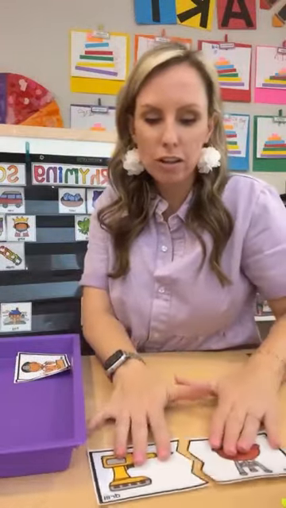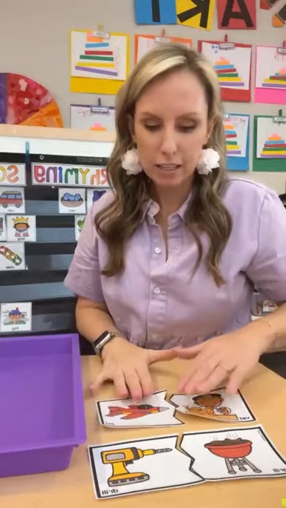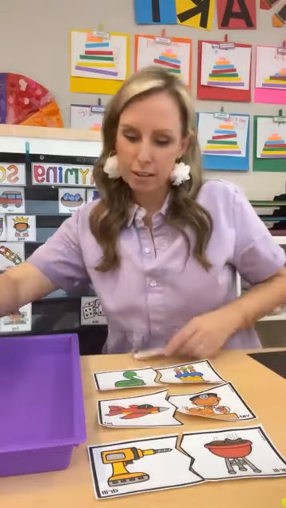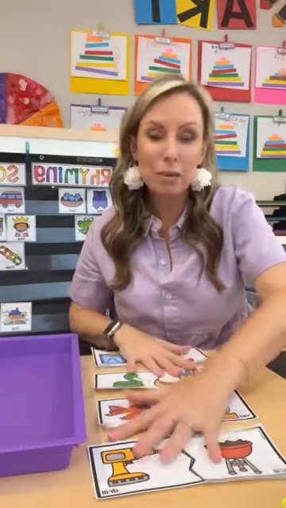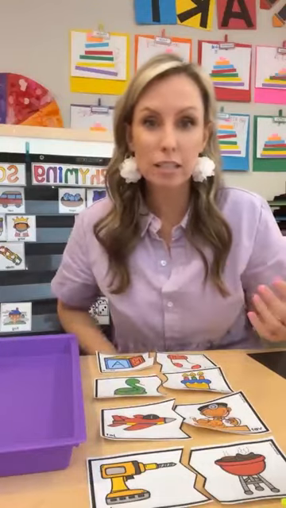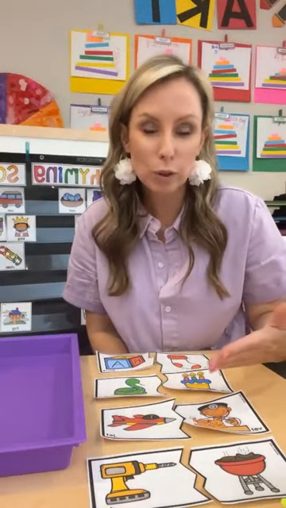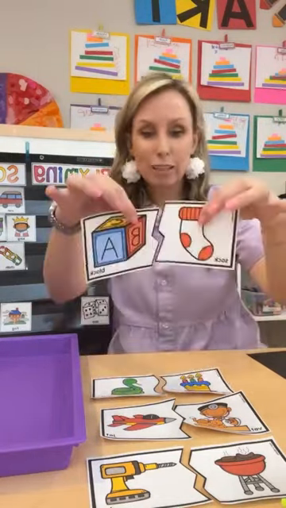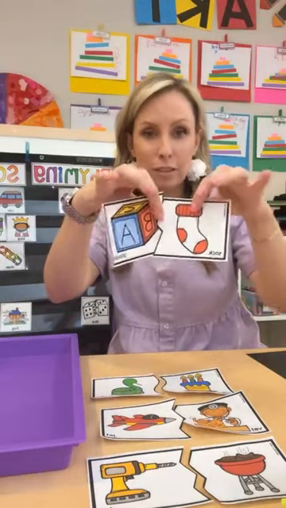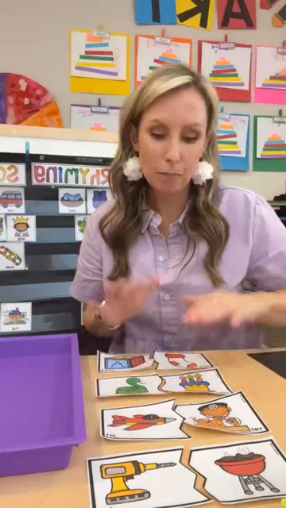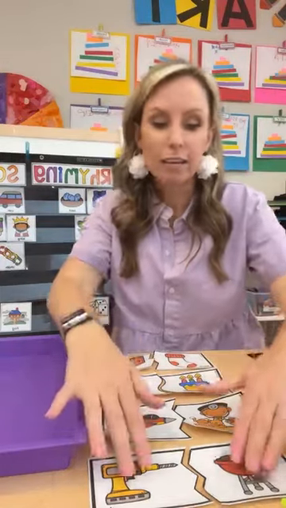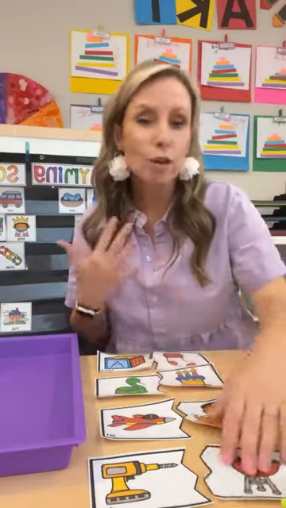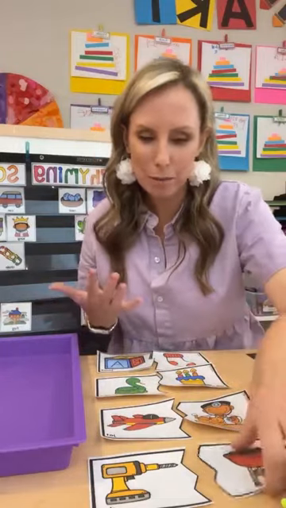Oh, here it is. Drill, grill, vet, jet, cake, snake, block, sock. And again, put out as many puzzles as would be appropriate for your students. And again, there's a ton, so you can switch them out. There are different little puzzle patterns, so you can put out a couple of sets. These two are the same, but this one and this one wouldn't go together, so it's self-checking.